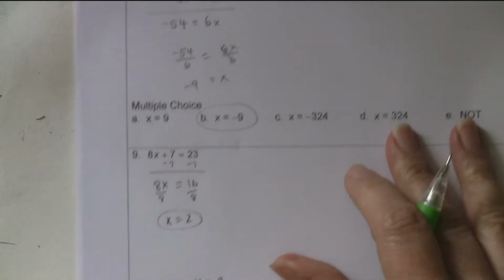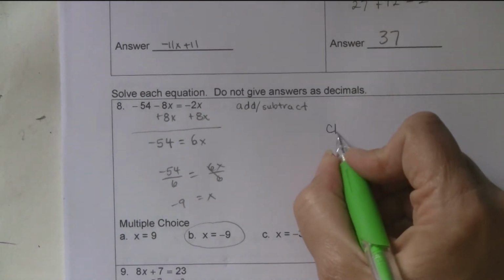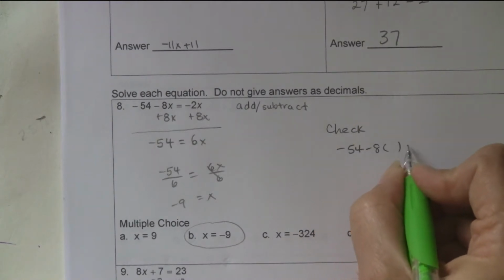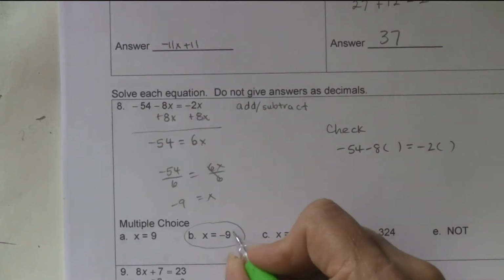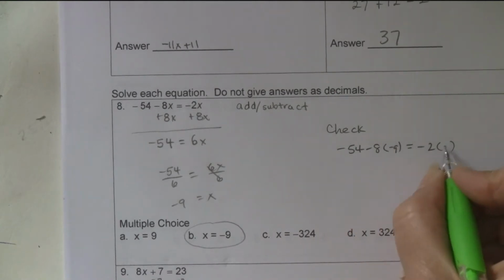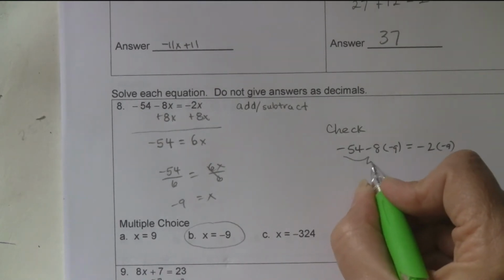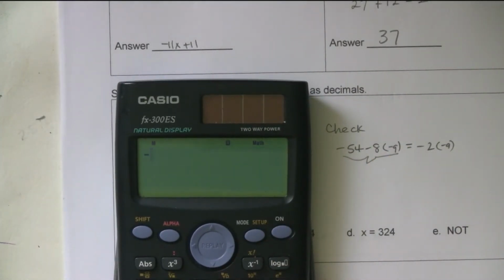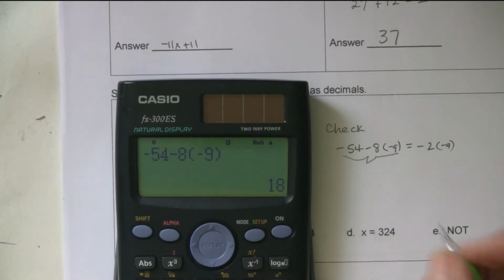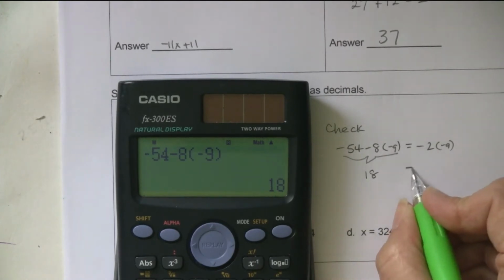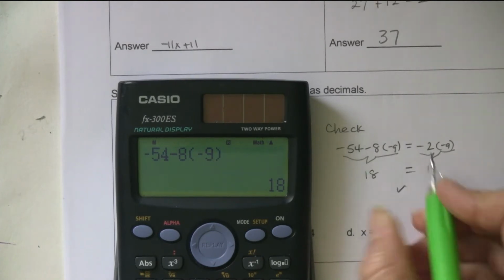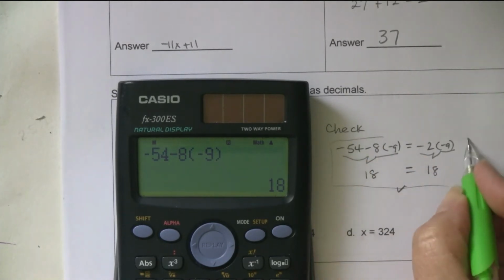And it is a really good idea to check these problems. And so you would want to plug in negative 9 here. And then check that, when you use your calculator, you see negative 54, take away 8 times negative 9. This side is 18. And verify that this side over here, when you do the arithmetic, is also 18.